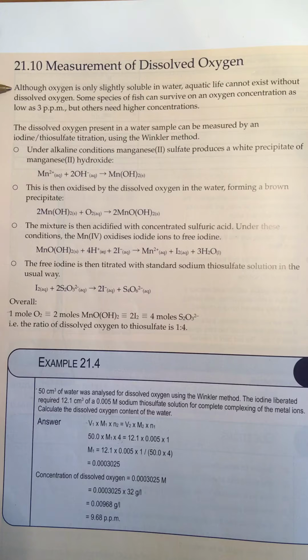Although oxygen is only slightly soluble in water, aquatic life cannot exist without dissolved oxygen. Some species of fish can survive on an oxygen concentration as low as 3 parts per million, but others need higher concentrations. The dissolved oxygen present in a water sample can be measured by an iodine thiosulfate titration using the Winkler method. So the next few bullet points look at the reagents and how they react, and ultimately how dissolved oxygen can be calculated.